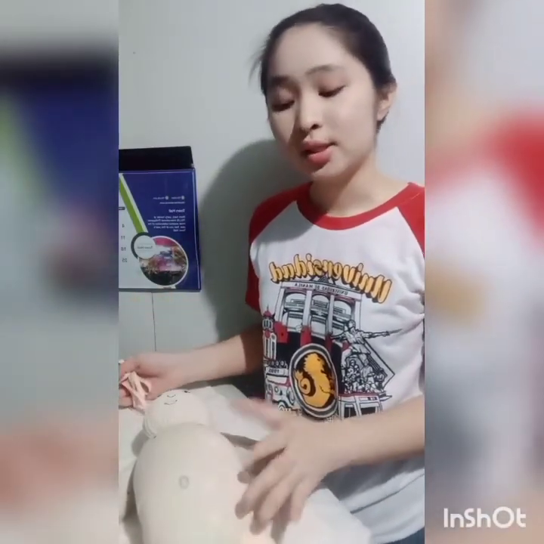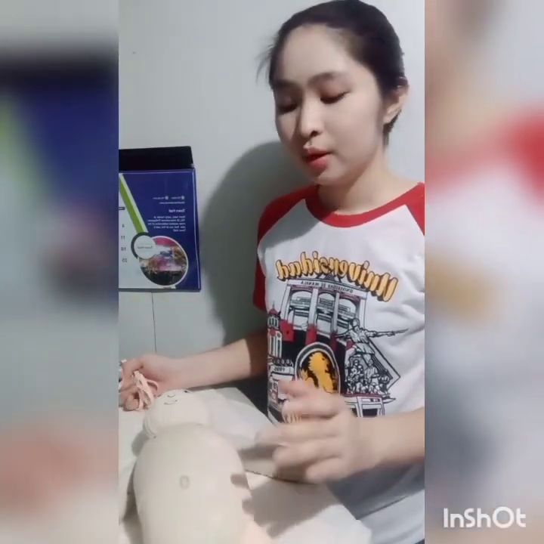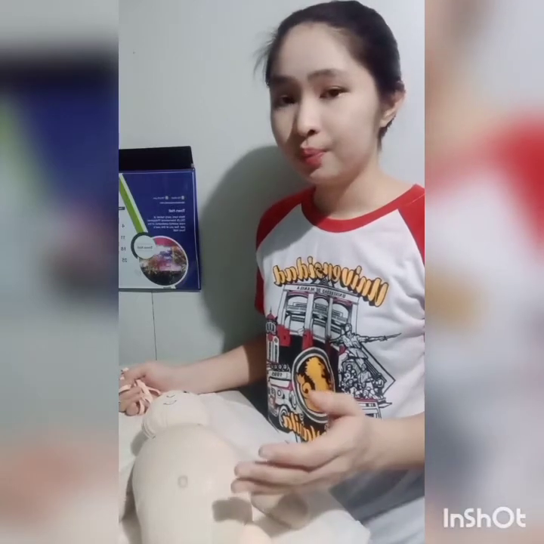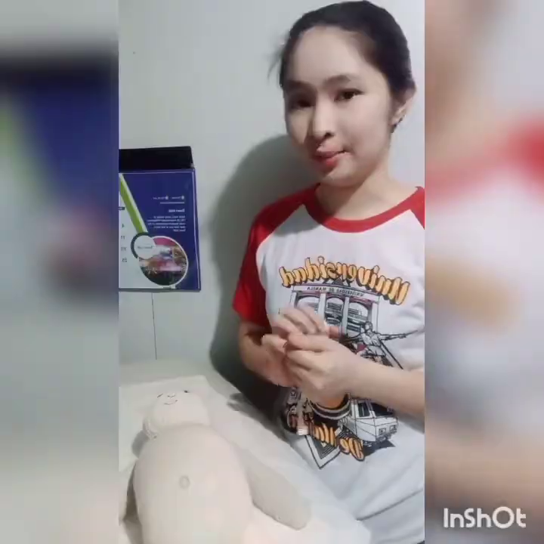Usually, baby's chest and waist measurement are the same, but the normal measurement of the newborn's chest is 30 to 33 centimeters, whereas the waist is 41 to 44 centimeters.